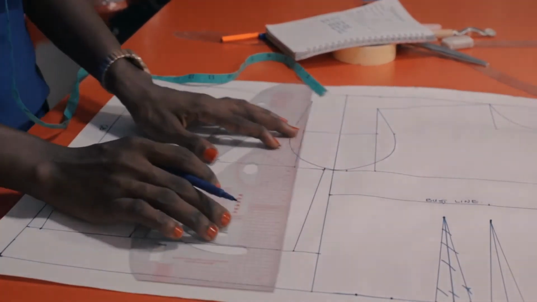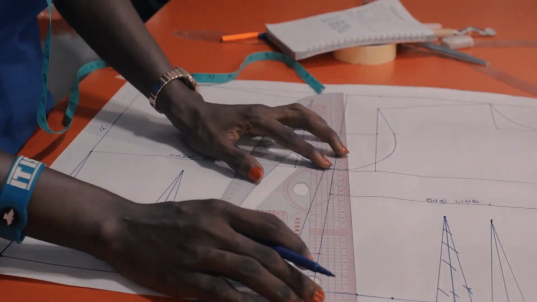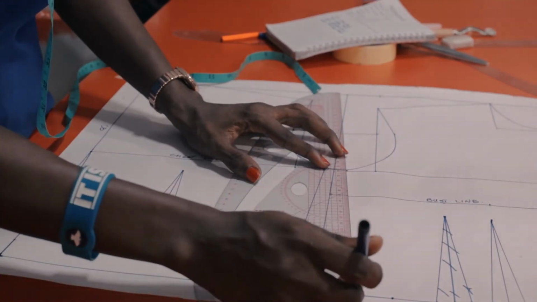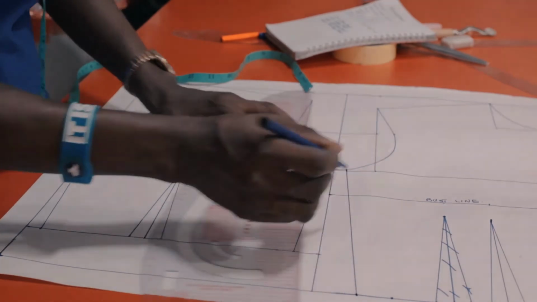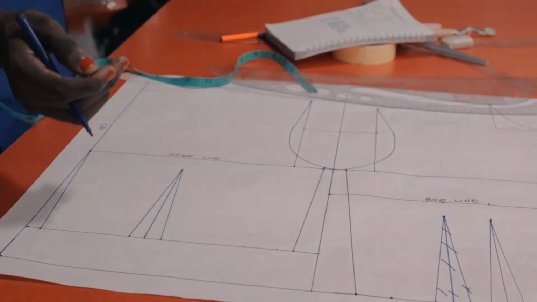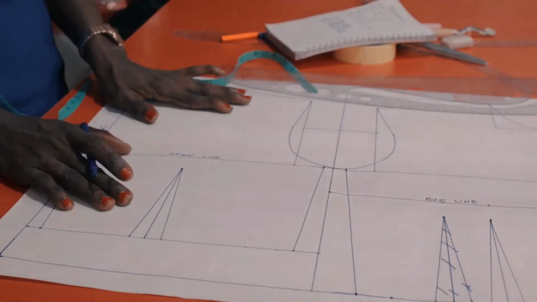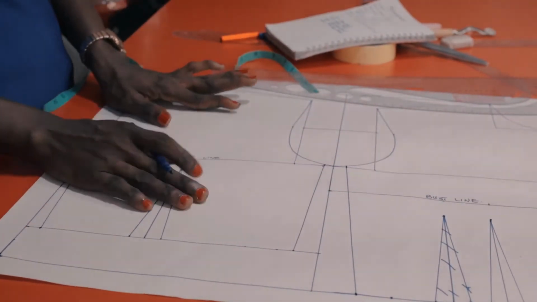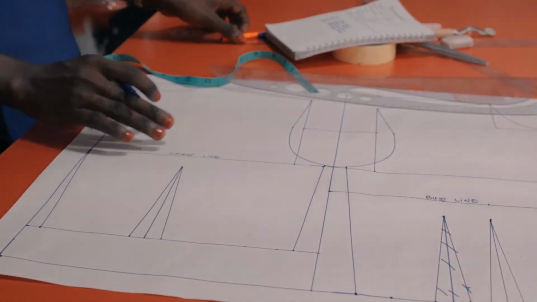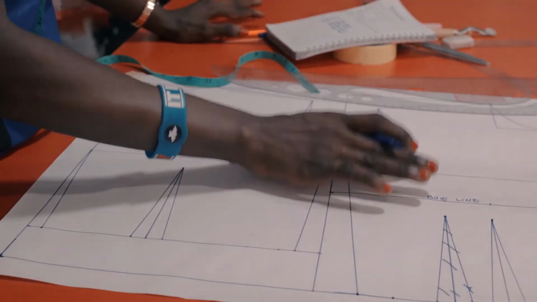You connect. Then you repeat the same thing for this point too. You connect. So having done this, now somebody will be wondering, why is the front longer than the back, or what can you do to make them equal? Of course, it's going to be equal. So we are going to be inserting our bust dart.